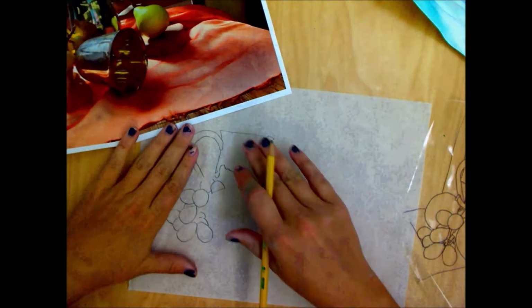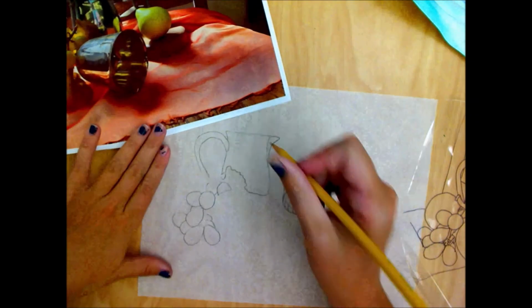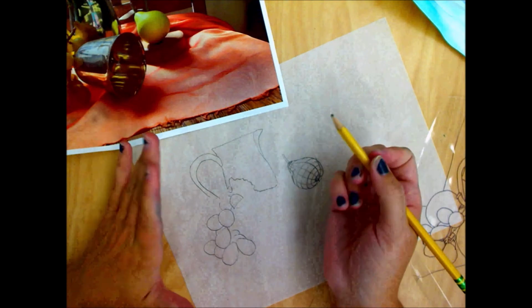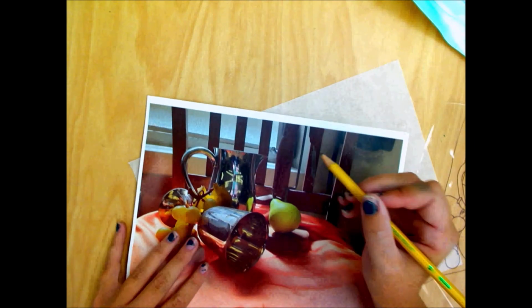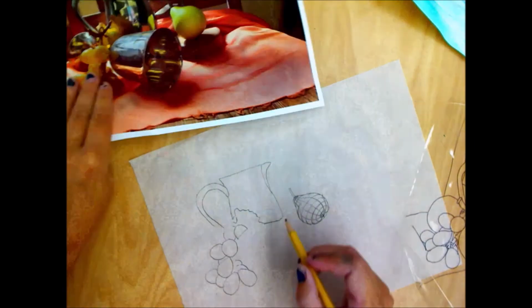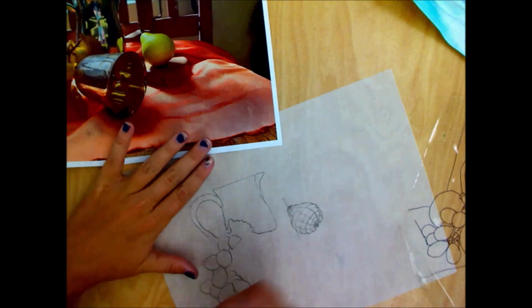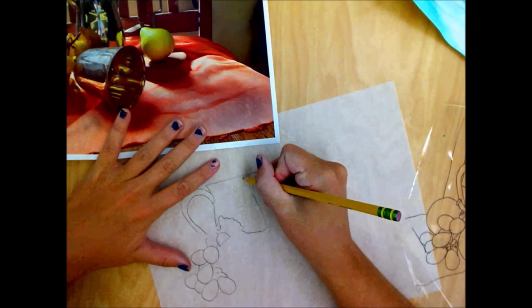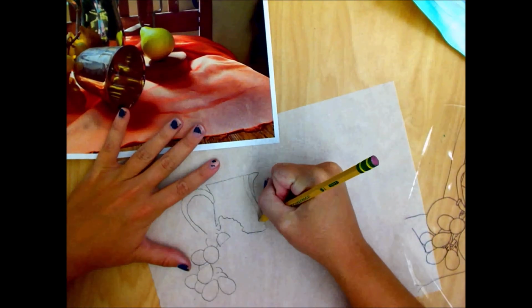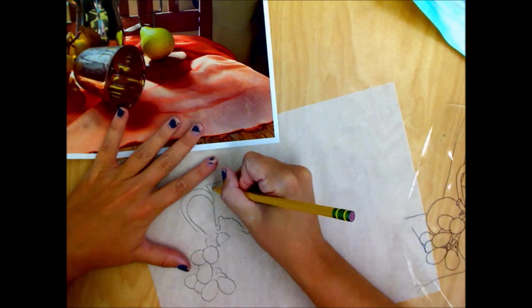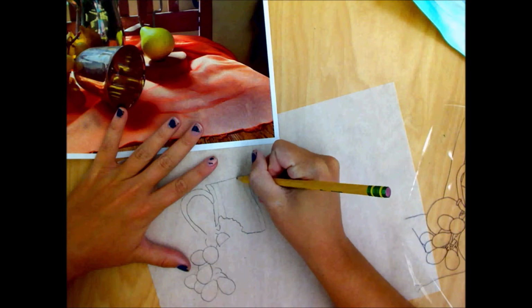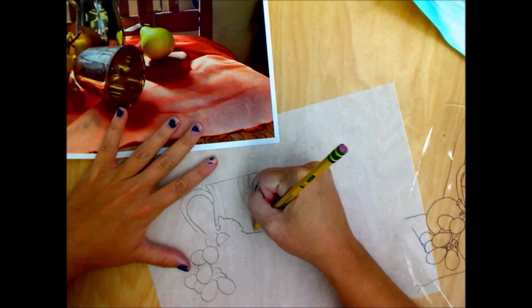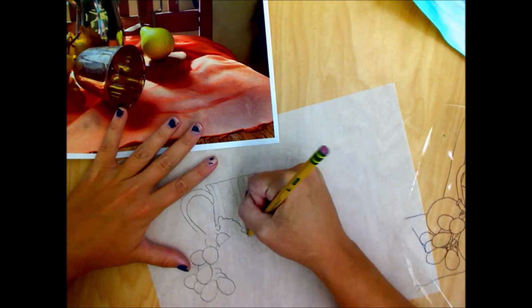My grid for the pitcher is going to follow the same rules. I drew this line in there because there's a really distinct edge right there where the pitcher turns into the spout. So I'm going to make sure that I include that. My lines going up and down are going to follow the curve of the pitcher. The closer they get together in the center, the more straight they will appear.